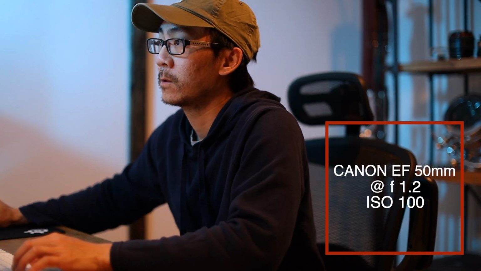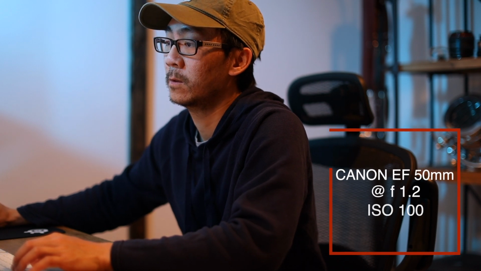So here I am in the office, and the balance of light is not the greatest, but I want to shoot this at 50mm 1.2 just to show you an example of the depth of field. You can see it's focusing on me, and you can also see that nice beautiful blur effect in the background. But I'm shooting this at ISO 100.